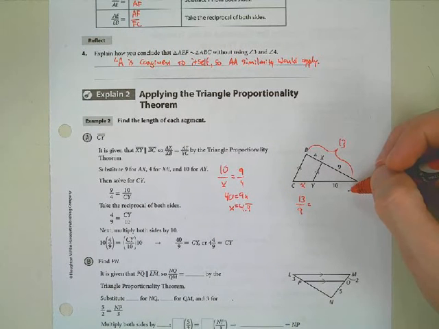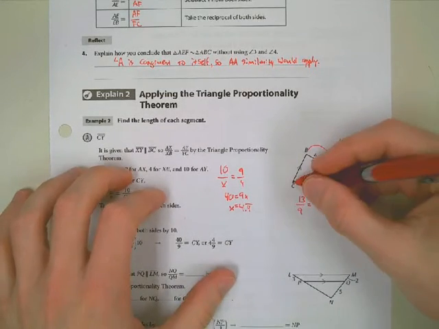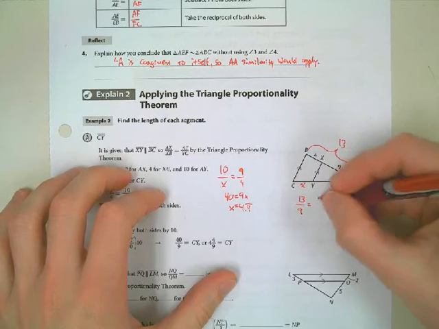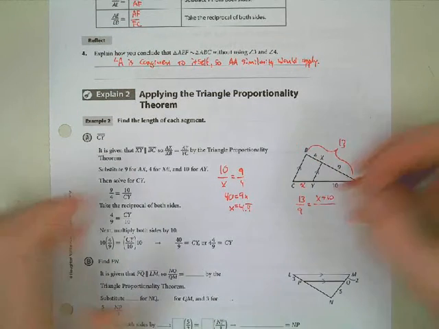You knew you had to combine them together, you just weren't sure how. It's x plus 10 to get the full side there. So we could say x plus 10 over, and then what would that be over? 10, yeah, because 10 is the short side, the full side of that smaller triangle. Good. All right, we cross multiply here.